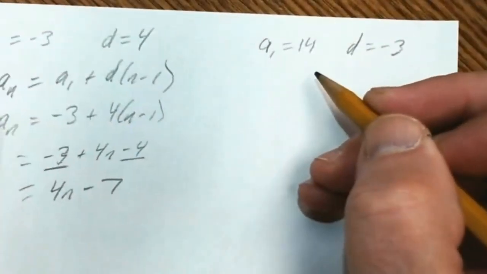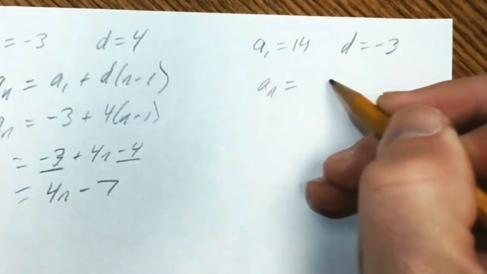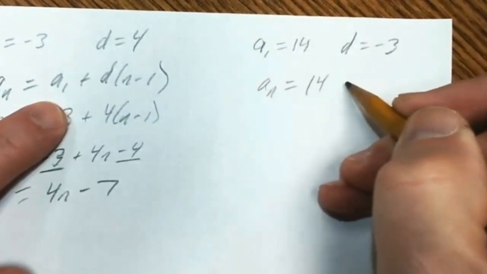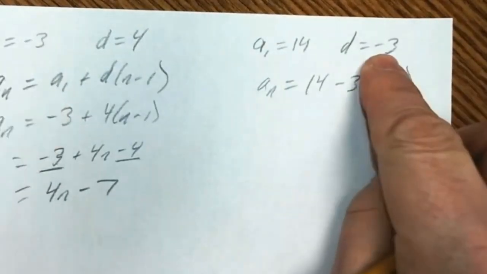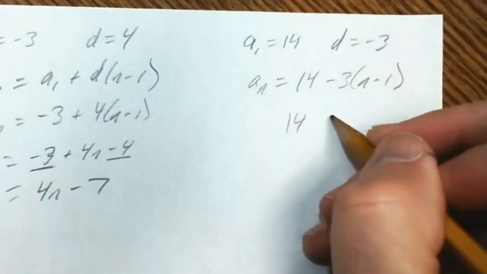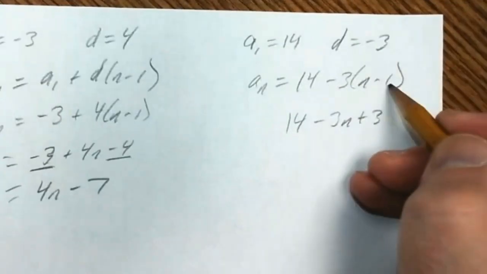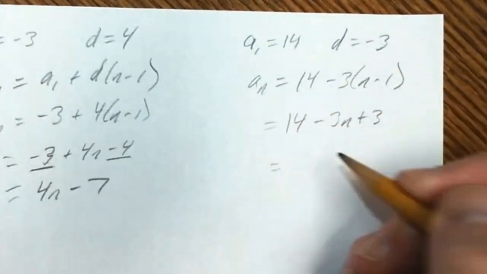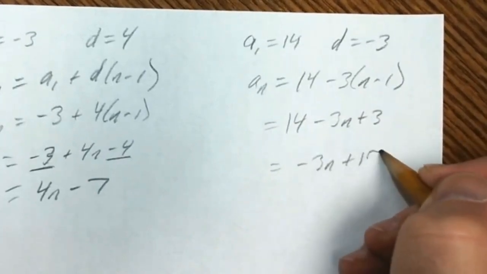We're using the same formula: 14 minus 3(n minus 1). The common difference is negative 3. 14 minus 3n plus 3, because negative 3 times negative 1. So negative 3n plus 17.